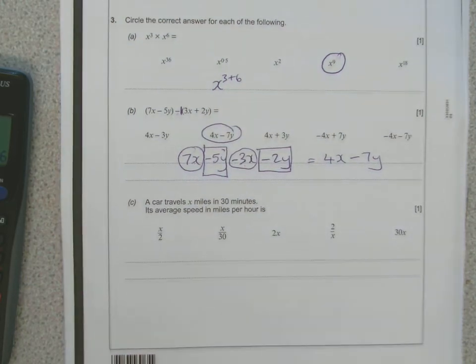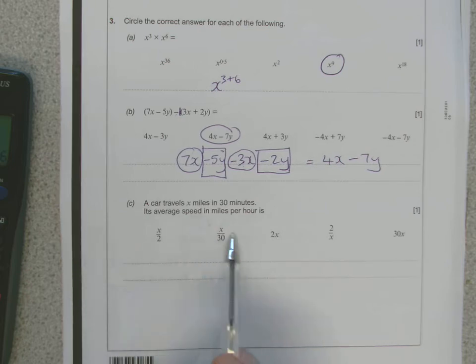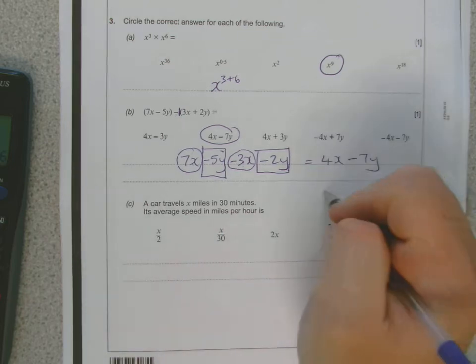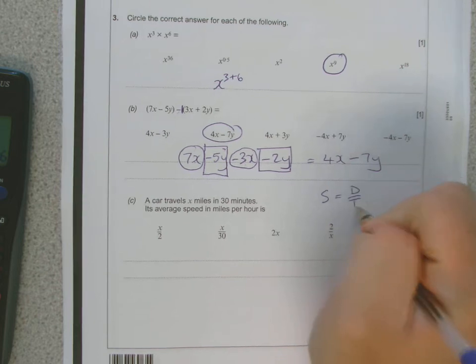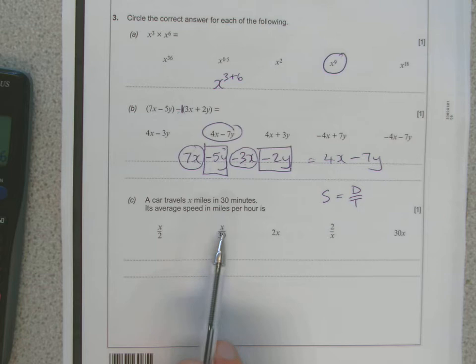Okay, and then part C, you've got to be careful of this one because straight away you might be thinking this answer here. A car travels x miles in 30 minutes. Its average speed is this. Now it isn't this. So if you're thinking it's this, it isn't. Because what we learn is speed equals distance over time. So you're thinking, okay, well the distance is x, time is 30.